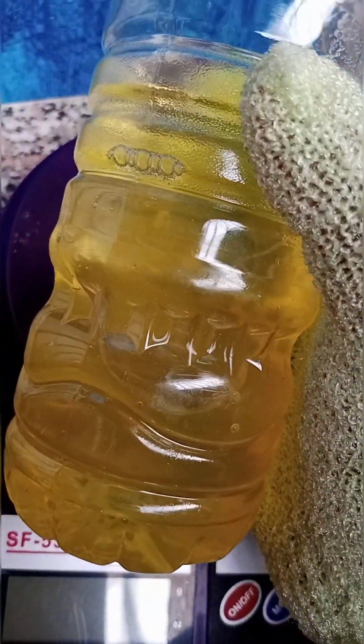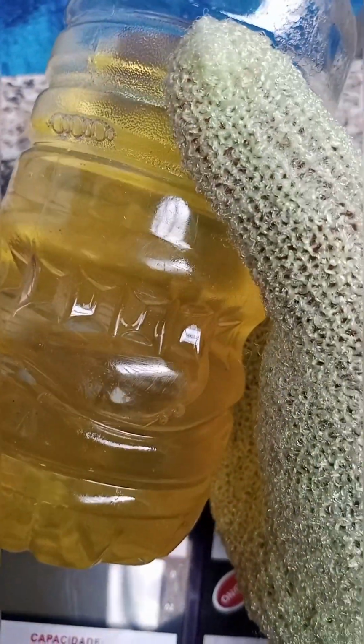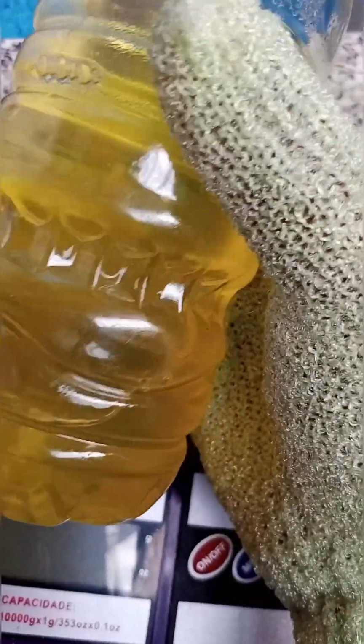The next one I'll be using is the foaming booster. The foaming booster is also in liquid form. Look at it. It's in liquid form and has a transparent look. As the name implies, it makes the liquid soap foam very well.